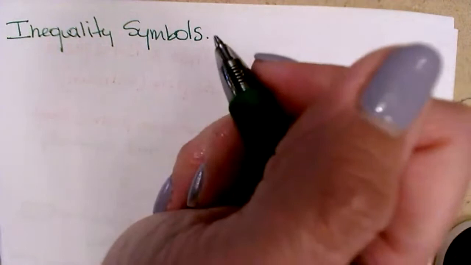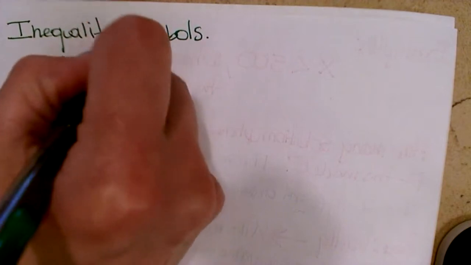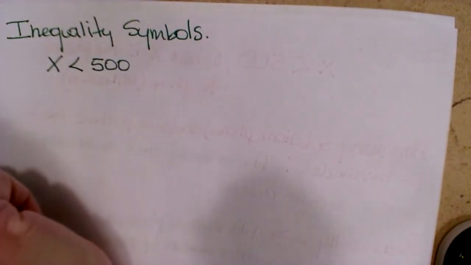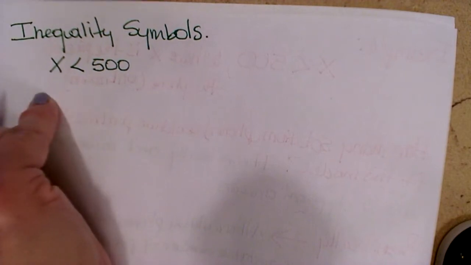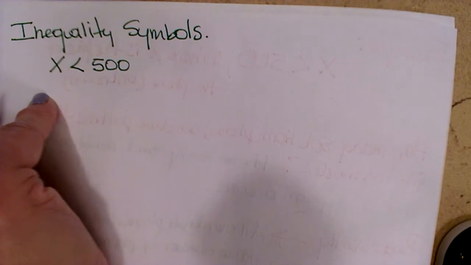If we go back to our example where x needs to be less than 500, the phone that I'm going to buy, a number that fits this solution is negative 10. But will we ever pay negative 10 for a phone?